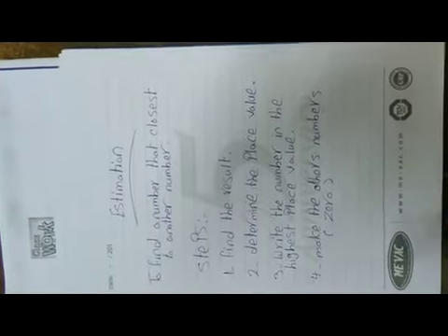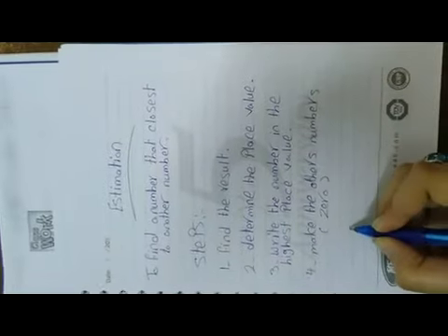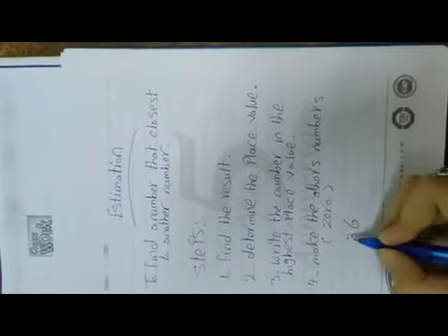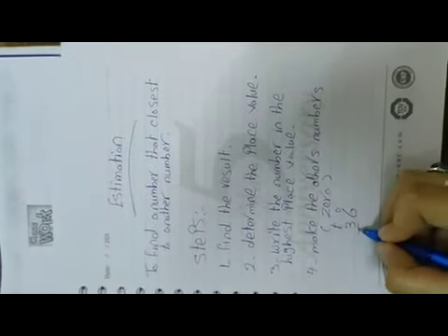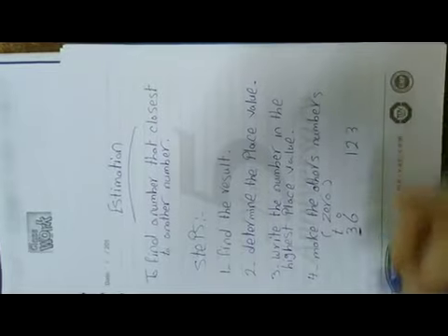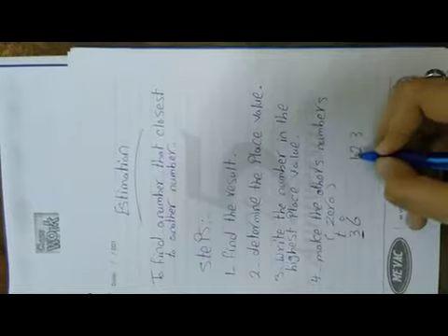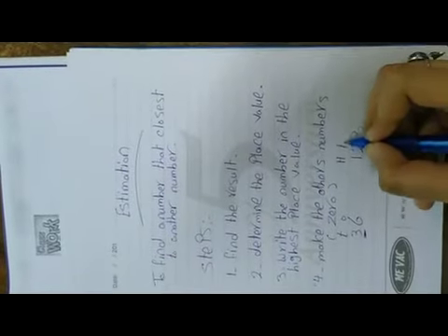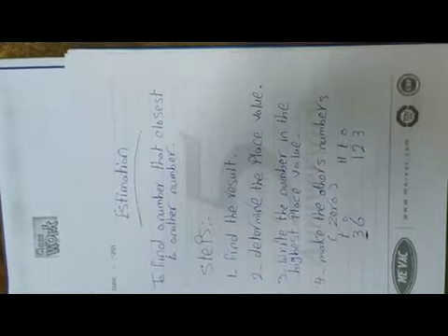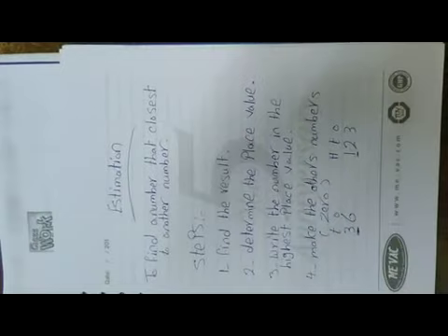Okay, and what about the highest place value? If I have a number that consists of tens and ones like this, 36, 3 is tens, 6 is ones, so the highest place value here is 3 in tens. Okay, but if I have another number like 123, the highest place value here is the 1, because 1 is hundreds, 2 tens, 3 ones, so the highest place value here is 1 because it's 1 in hundreds.